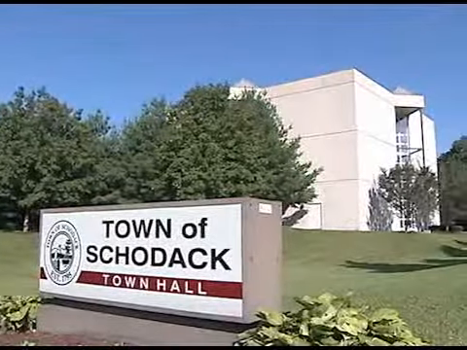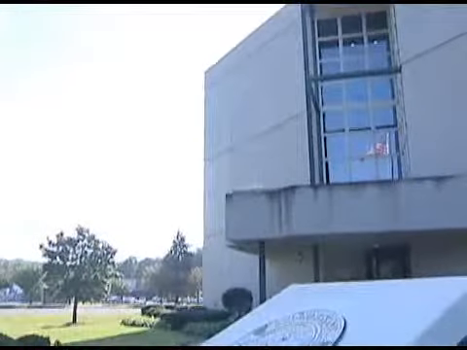Only a fraction of these materials is available online. Many more are available by visiting places like libraries, historical societies, and local governments, such as a town clerk's office. Today we're here with Donna Conlin, town clerk for the town of Schodack. Thanks very much for letting us visit you today.